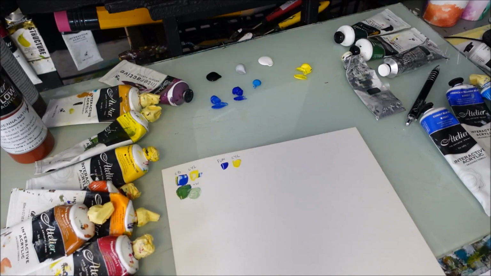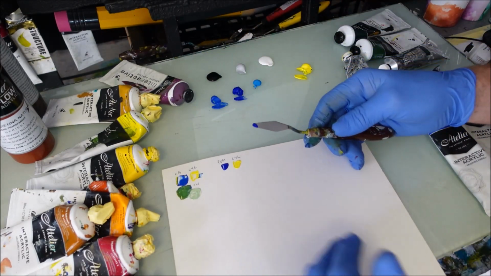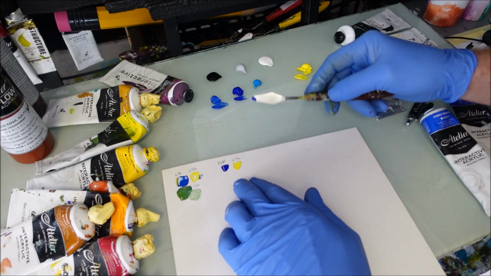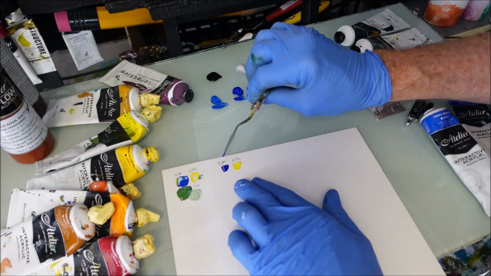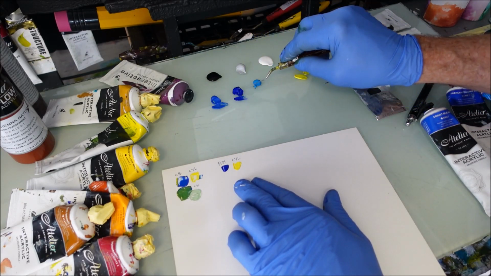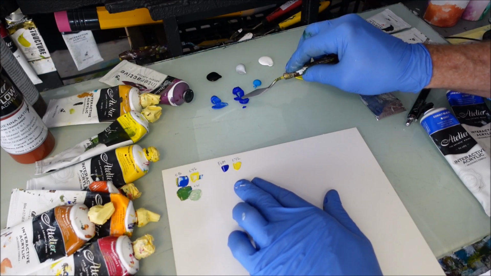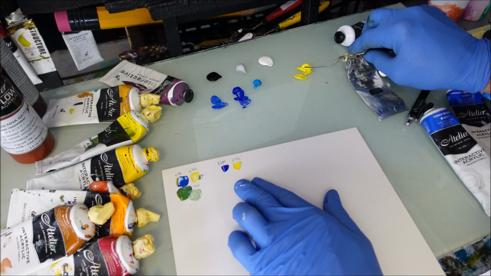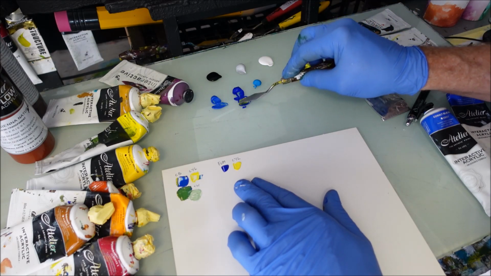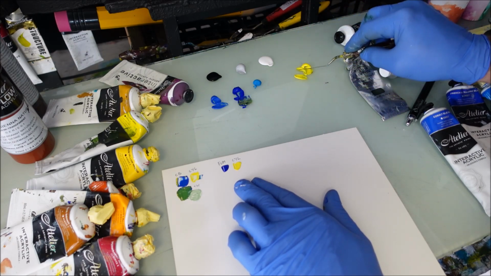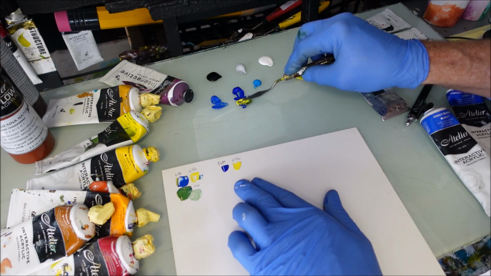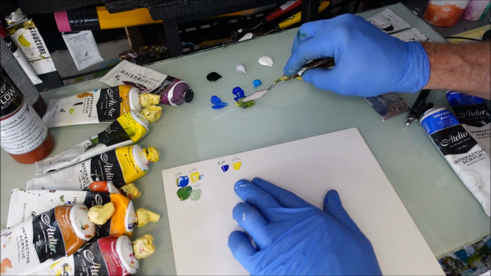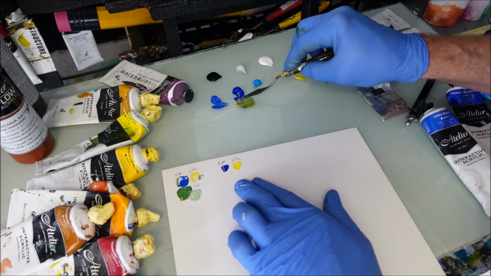Everyone's different. Okay, so we don't run out of room on our cardboard here. Next one is FUM, French ultramarine I'm using. So we've got French ultramarine, and we're going to mix that with cadmium yellow light. Now this is going to make a different green because French ultramarine is a totally different blue than cobalt blue.